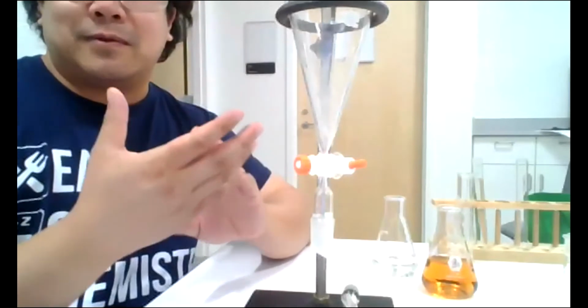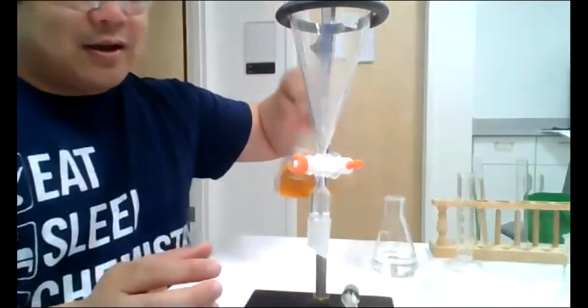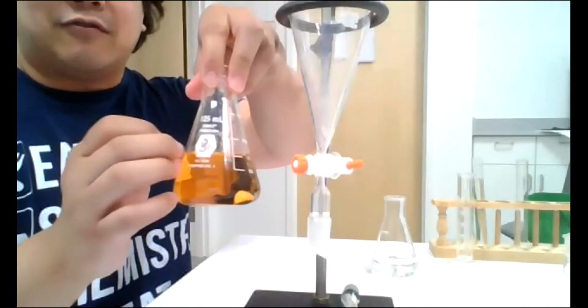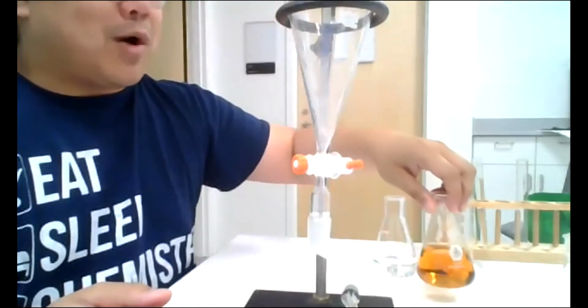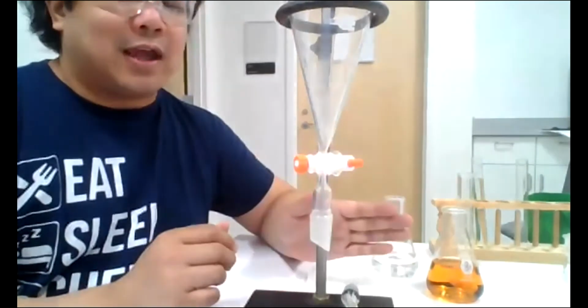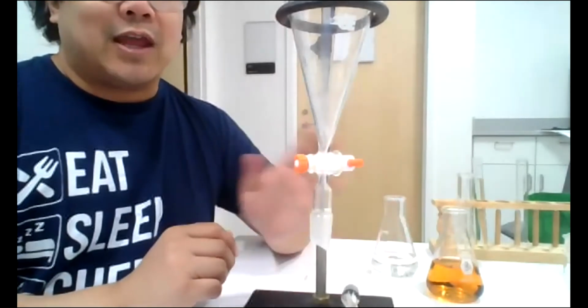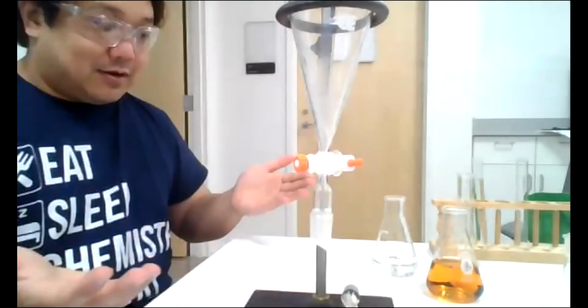Okay, sometimes I say washing because really what we're doing is we're washing, right? We're washing the aqueous layer and getting rid of these impurities, the iodine. So washing is still a valid term in this case. And we're washing the iodine or the aqueous layer twice. Okay, let me show you how that's done.